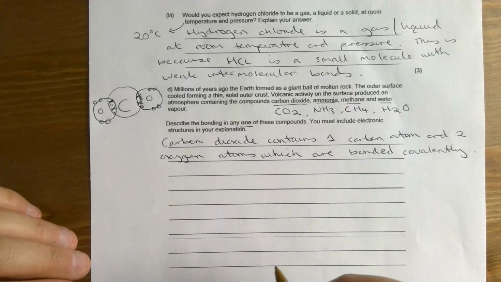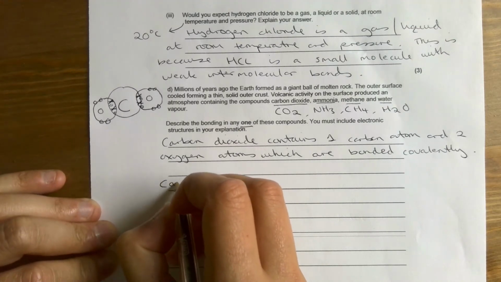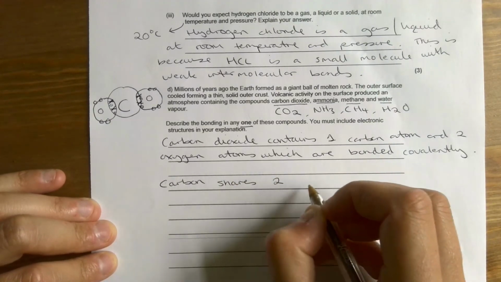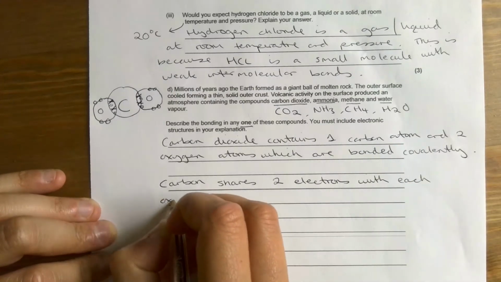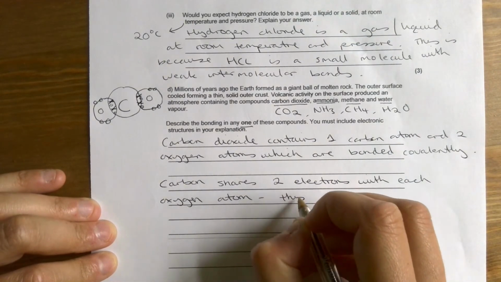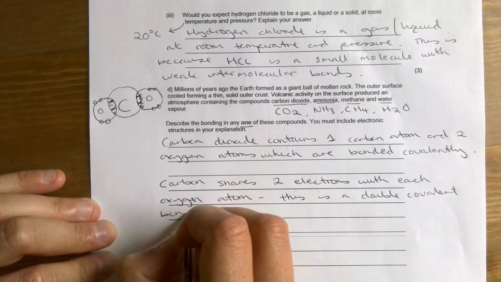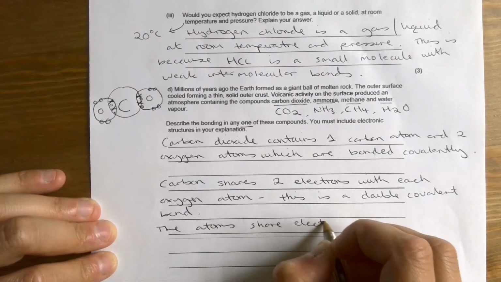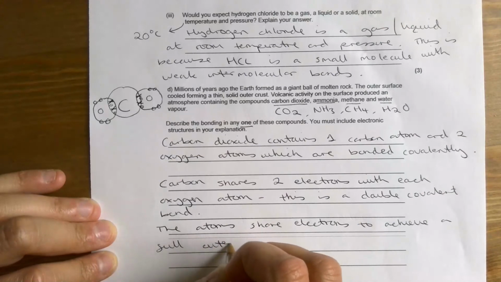So in covalent bonding, we need to say what happens in terms of the electrons that are being shared. So you want to say carbon shares 2 electrons with each oxygen atom. This is a double covalent bond. The atoms share electrons to achieve a full outer shell.